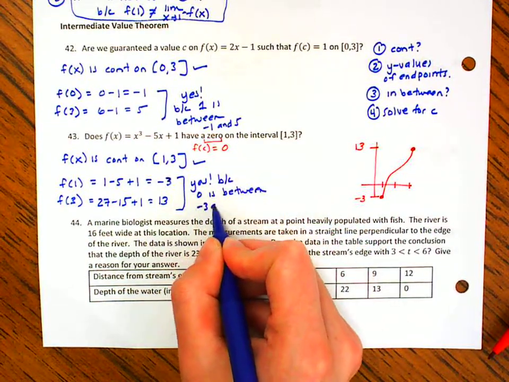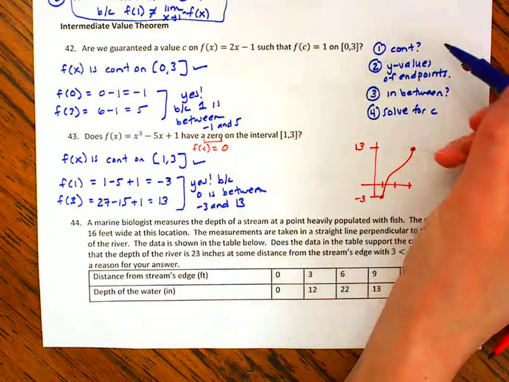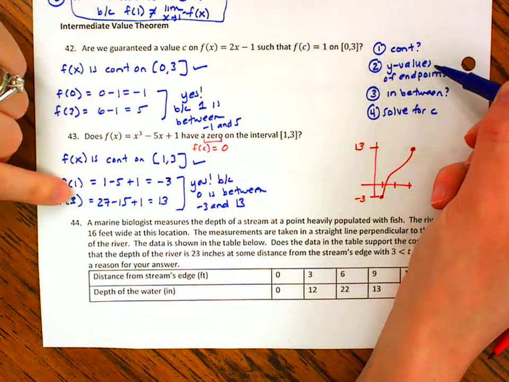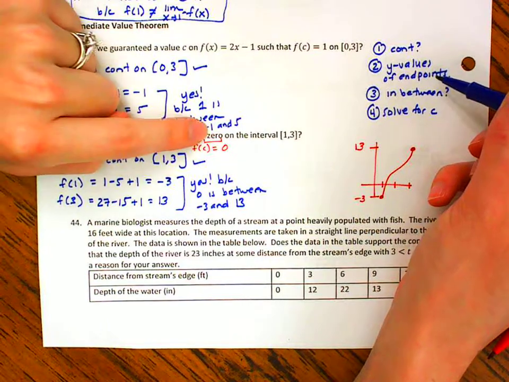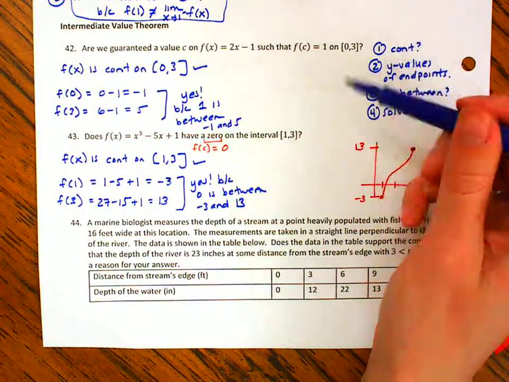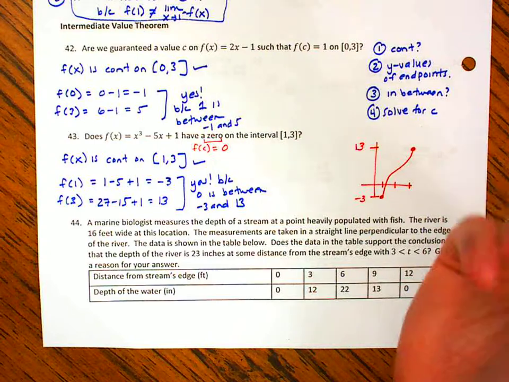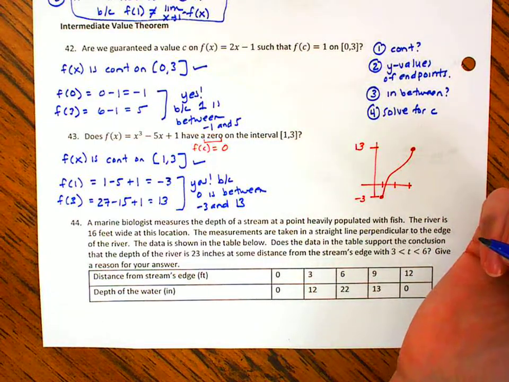negative 3 and 13. So remember, step 1 is it continuous? Okay, what are my y values at my endpoints? Is the value I want in between? So yes. Sometimes, again, I'll say find C. This one didn't ask you for it. If you look at your notes, you find examples like that.